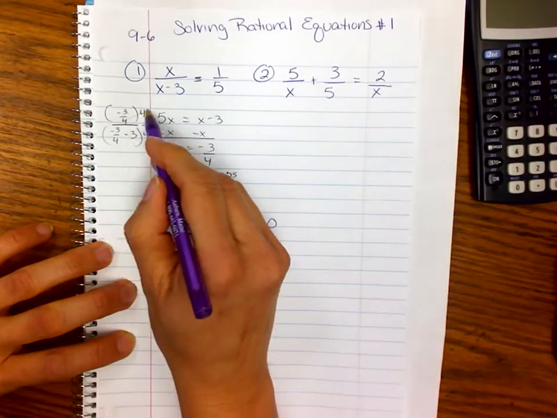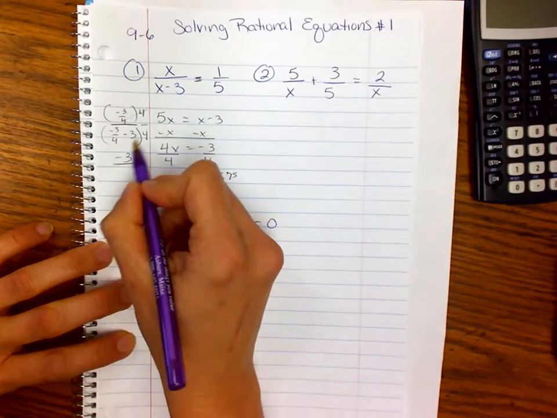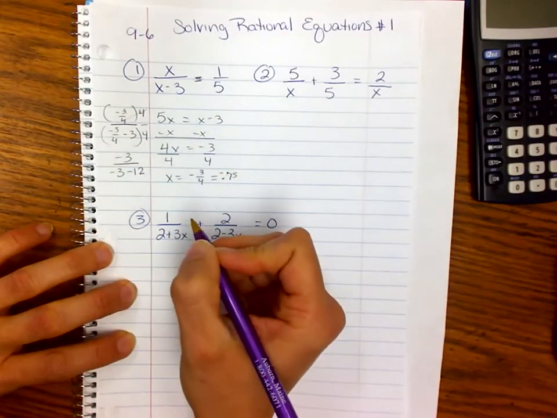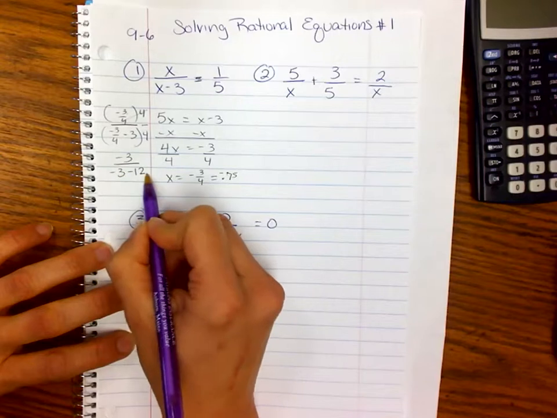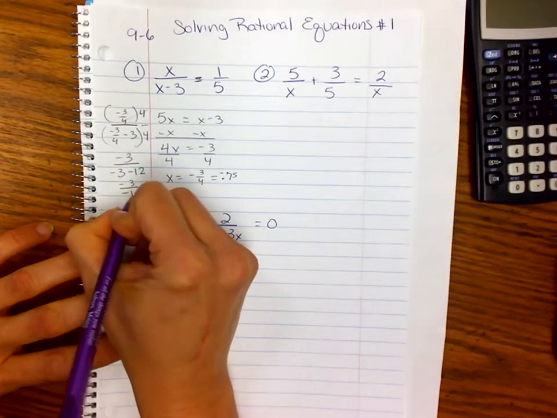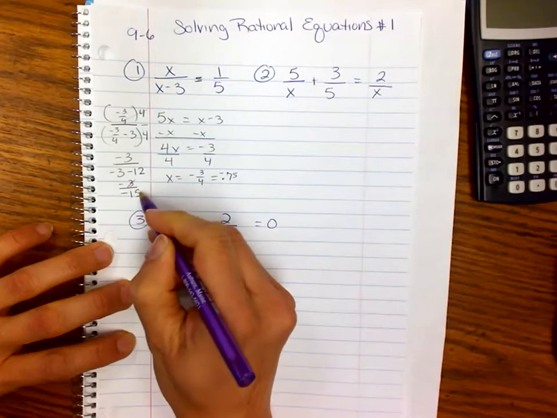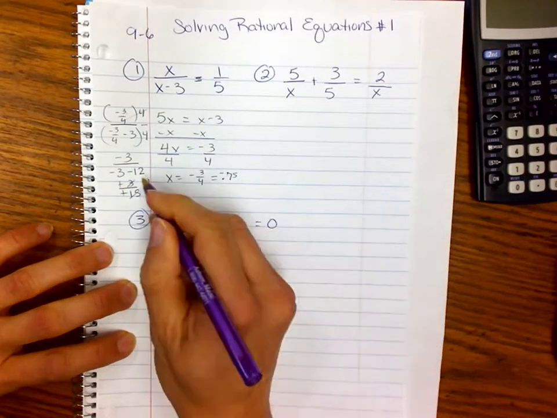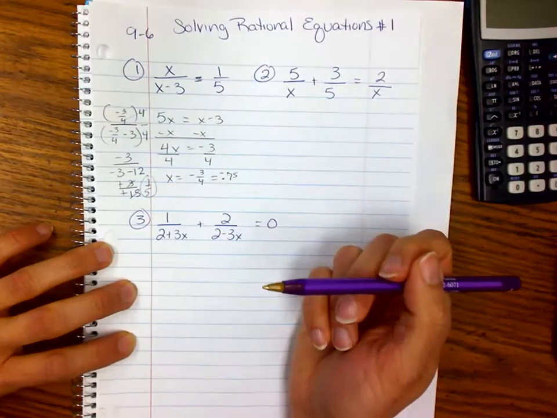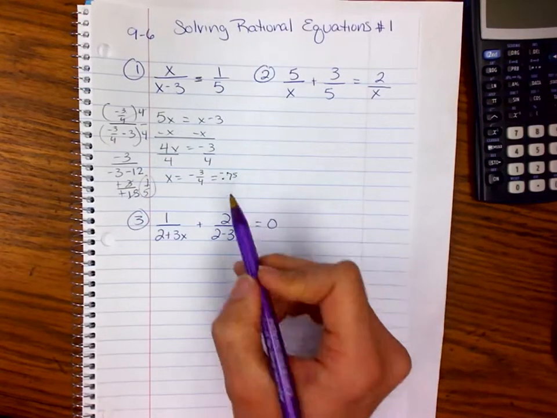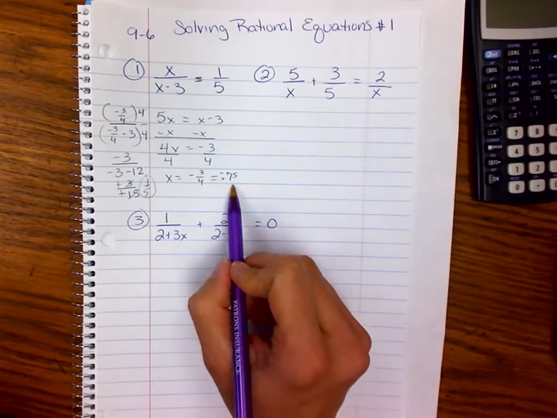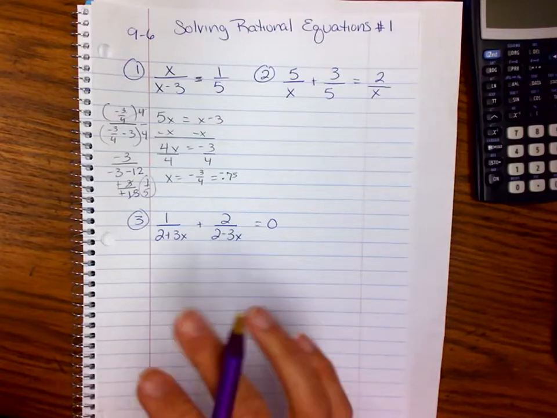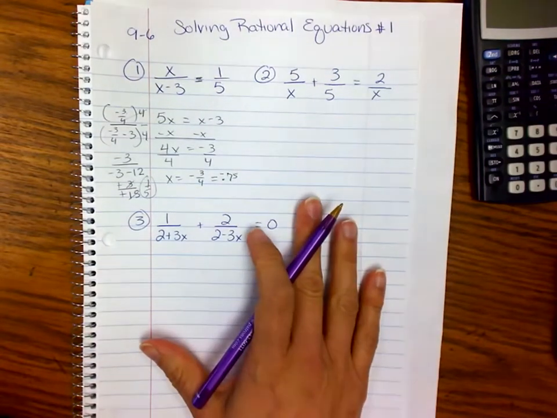When I multiply by 4 up here, I get negative 3. When I multiply by 4 down here, I get negative 3 minus 12. Negative 3 minus 12 is negative 15. And 3 goes into 15 five times, and the negatives cancel each other out. So it's 1/5, which is what it says it equals. You could also have checked it with negative 0.75 in your calculator, and you would have gotten 0.2, and 0.2 does equal 1/5, so you're fine there.